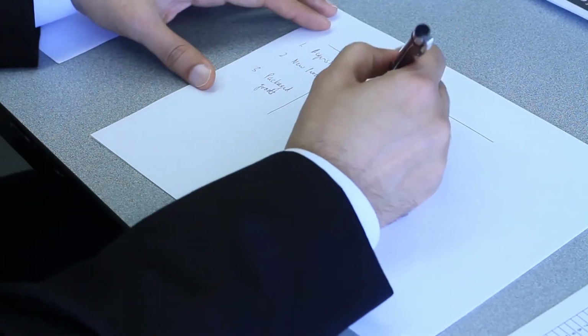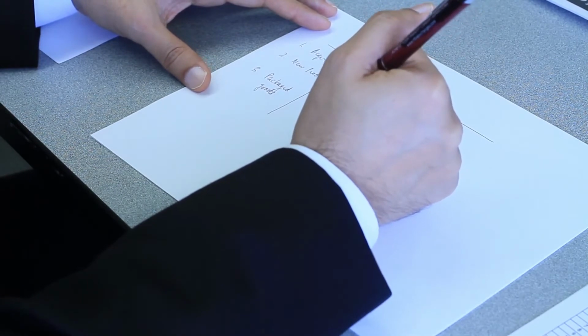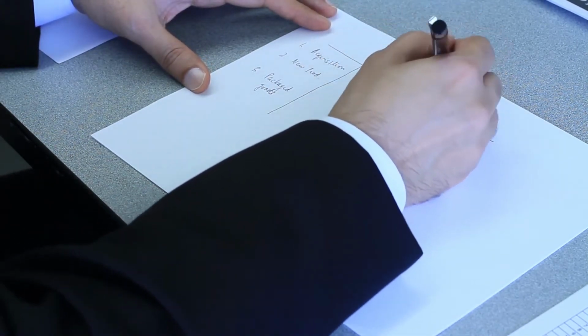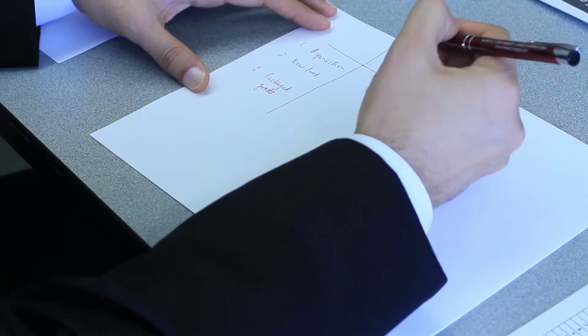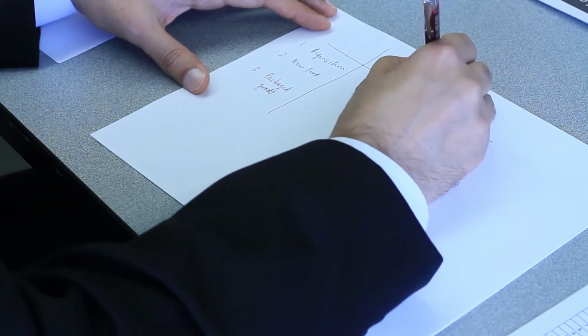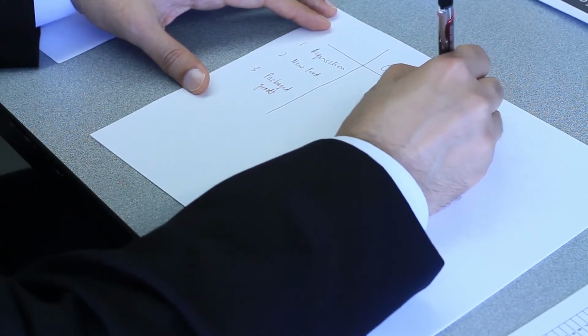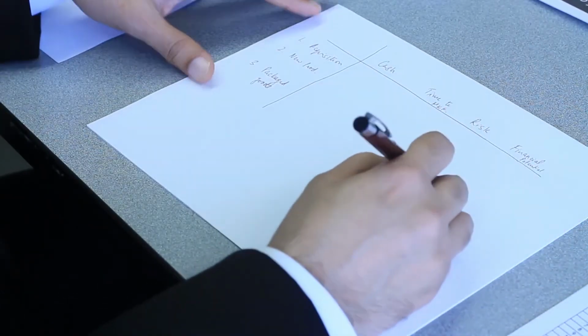And so what I'd like to do is evaluate these three options across some criteria. I'm looking at whether we have the cash, how much cash it would take to pursue each of these, how much time it would take to implement these options, what's the riskiness of each option, and finally, what's the financial potential for each of these options.